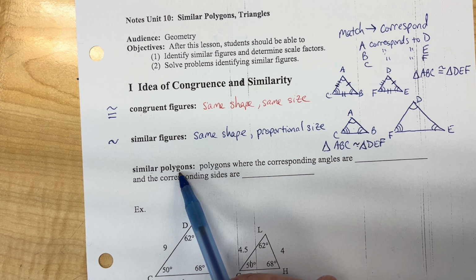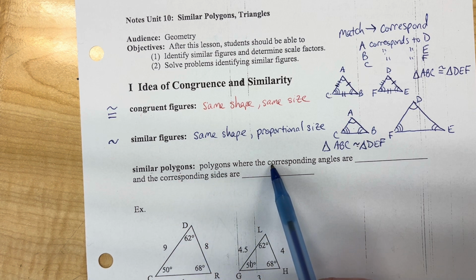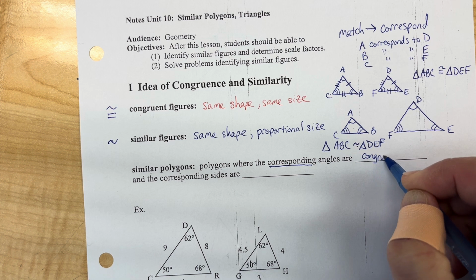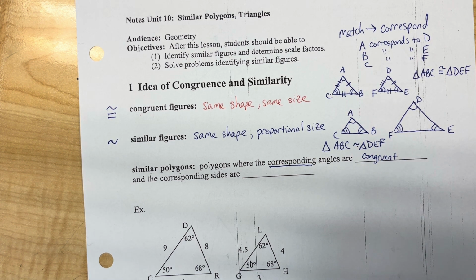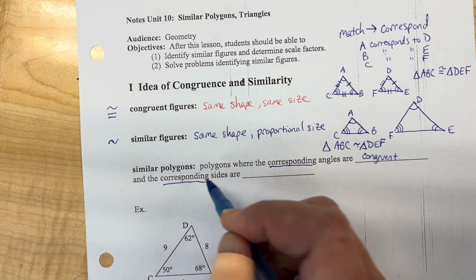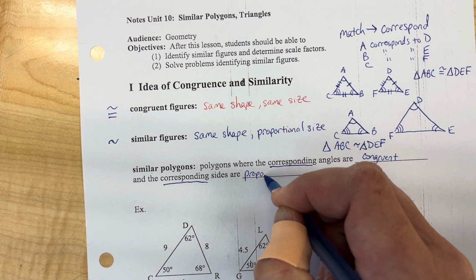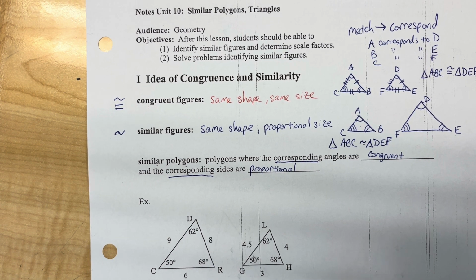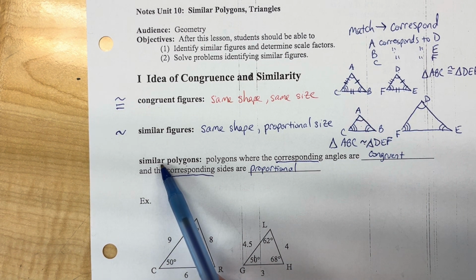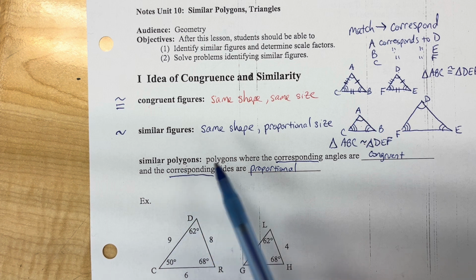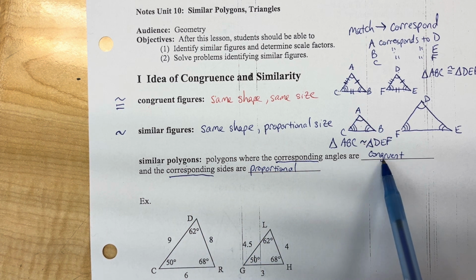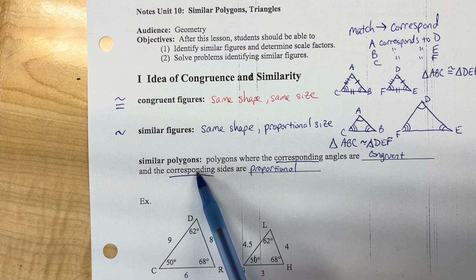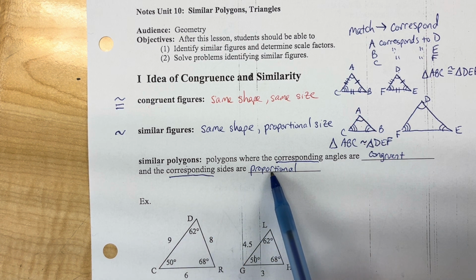Similar polygons are polygons where the corresponding angles are congruent. They have the same shape, and the corresponding sides are proportional. So this is putting together our definition. To write it out officially, if you know that two shapes are similar, a polygon is just a shape, the corresponding angles are still congruent to each other, but the corresponding sides are not. They are proportional to each other.